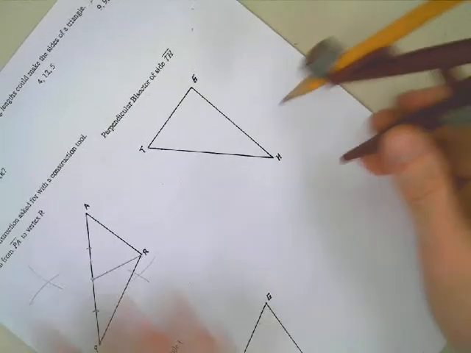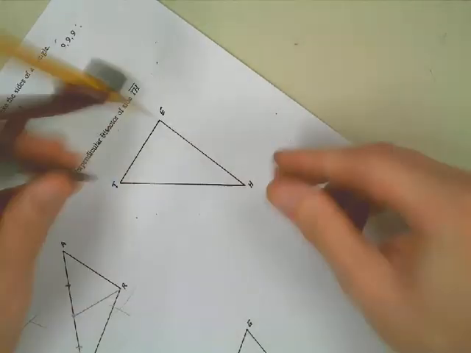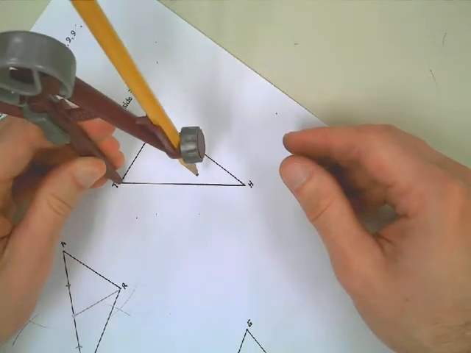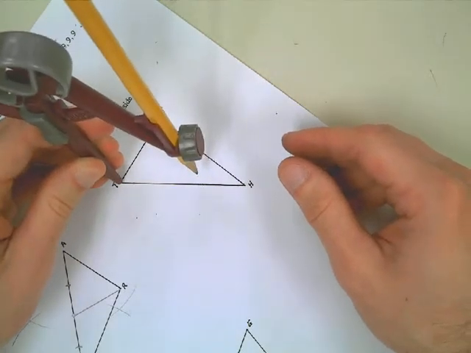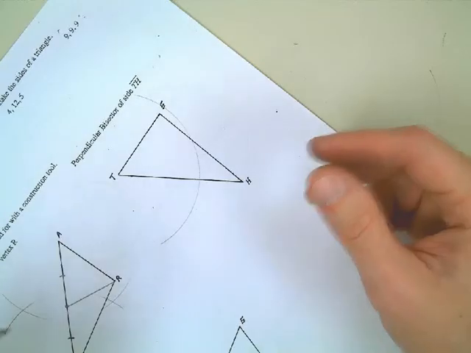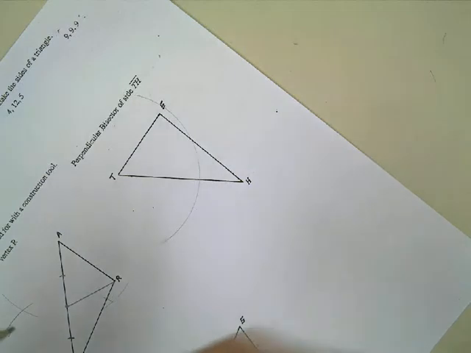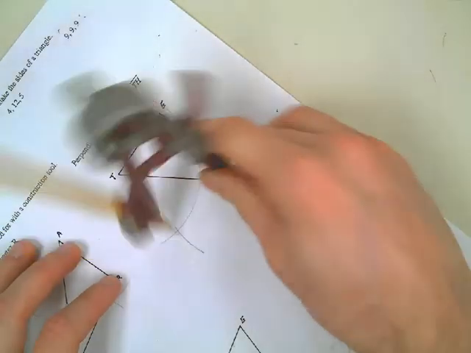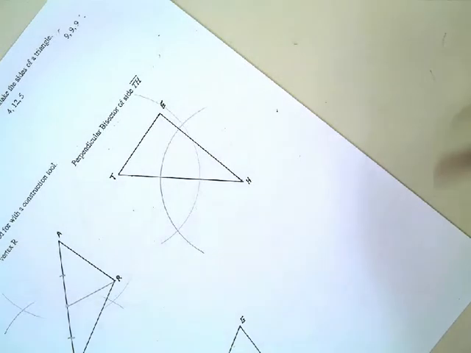I'm going to turn my paper so that TH is facing me. So I'll put my compass point on T. And then what do I do? Yeah, it's a football construction here. So we'll do one like this. And then where else do I have to put the point of my compass? On H. And do the same thing. Okay.